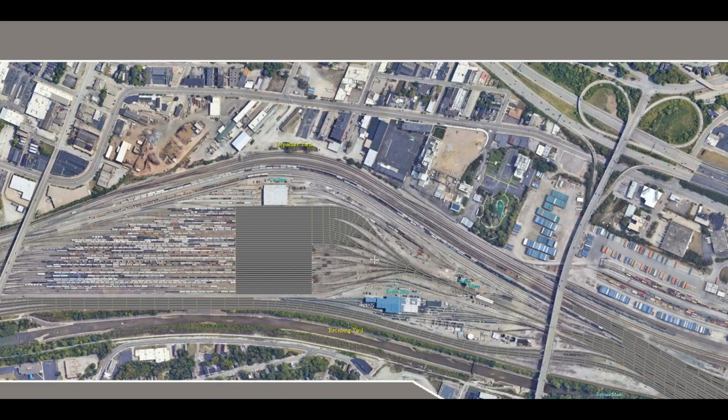So come down here. That looks like where I'll need the first one. And then it looks like I can put the second one right here. Yeah, that looks better.